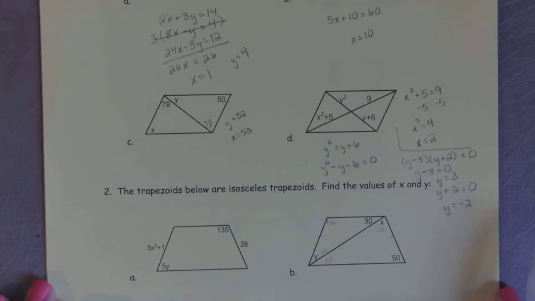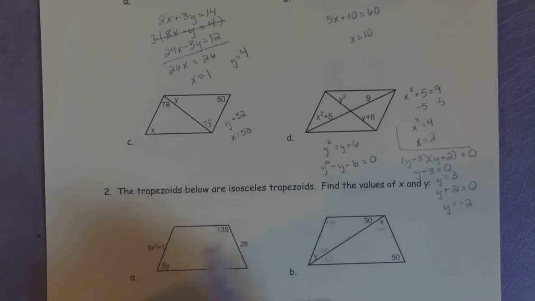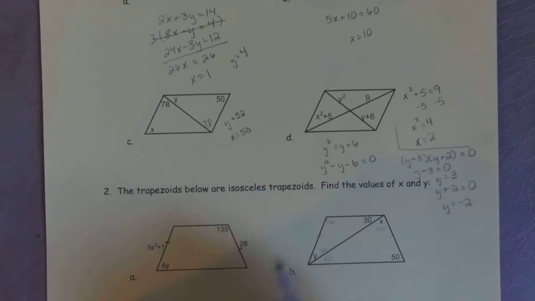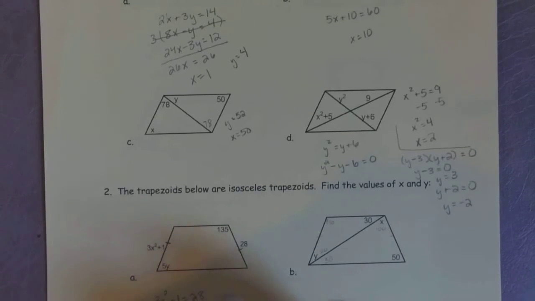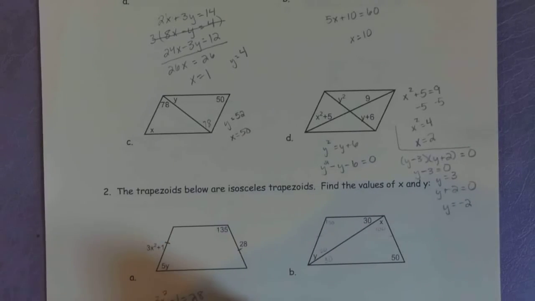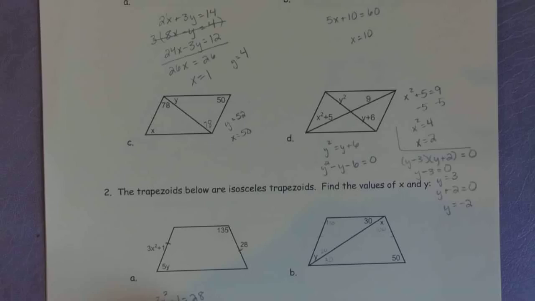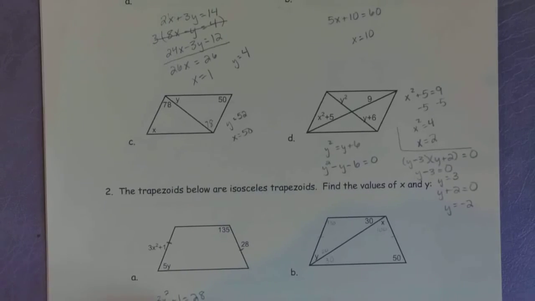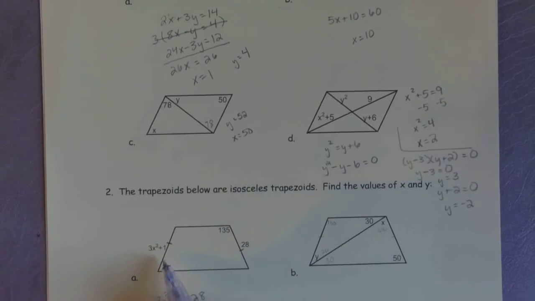Okay. Let's move on to our isosceles trapezoids. So what do we know about isosceles trapezoids? We know that the legs are congruent. So there's our first equation: 3x squared plus 1 equals 28. You don't need Algebra 2 to solve this. If we subtract our 1, we get 3x squared equals 27. Divide that by 3. Get x squared equals 9. Square root that. x equals 3.